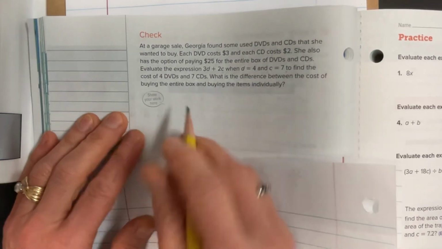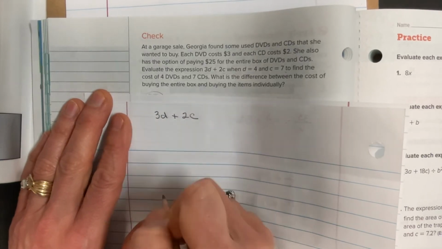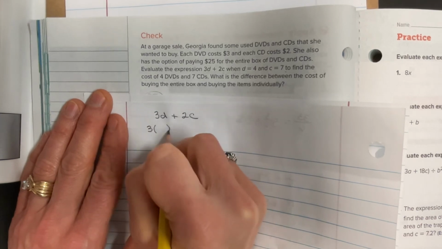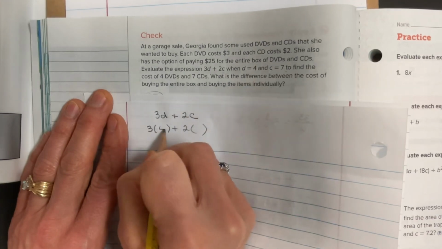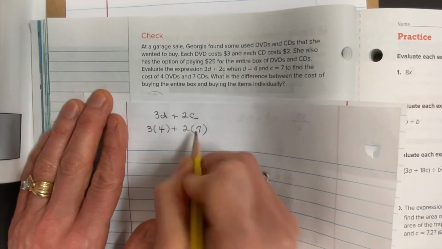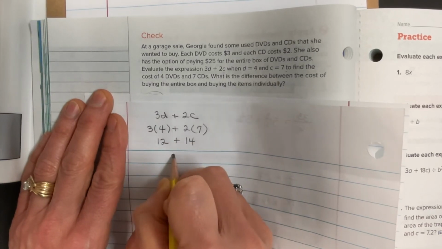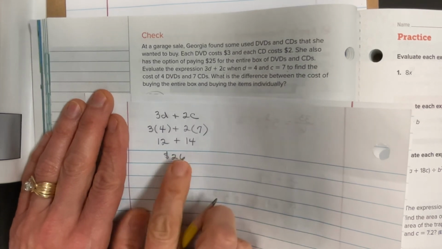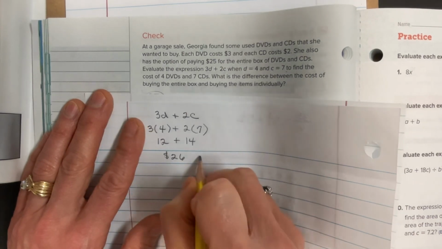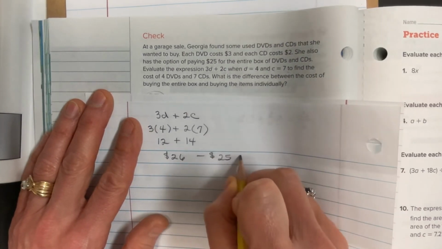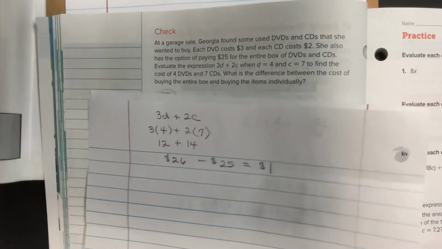Okay, so let's write down your expression, 3D plus 2C. And we're going to substitute in the D, they told us, was 4. The C is 7. 3 times 4 is 12, and 2 times 7 is 14. So that gives us a total of $26 if we bought it this way individually. Remember, buying the box was $25, so the difference in that is only $1. $1 difference.